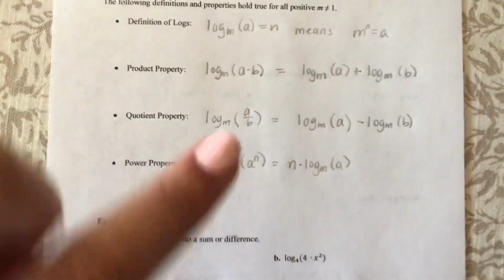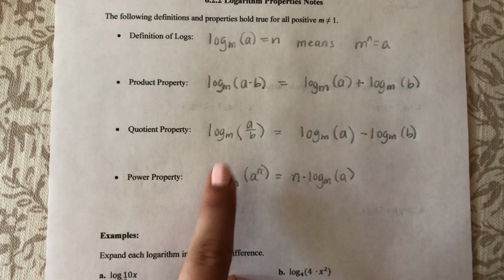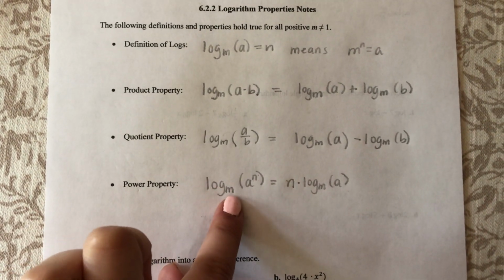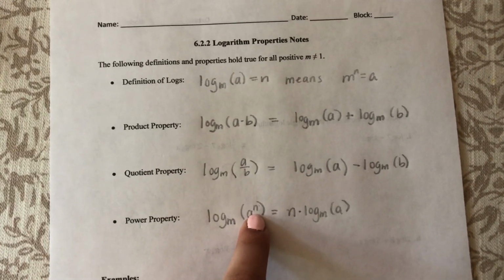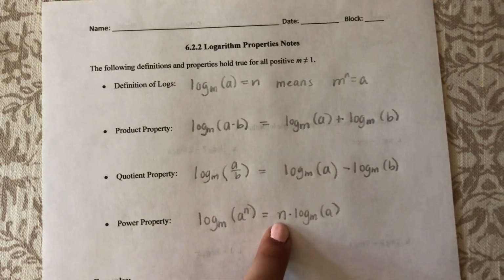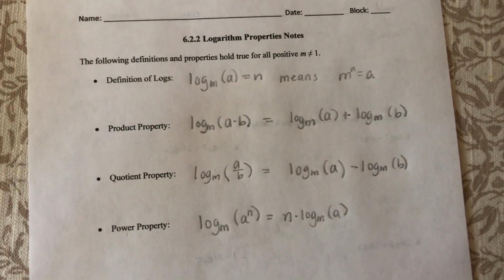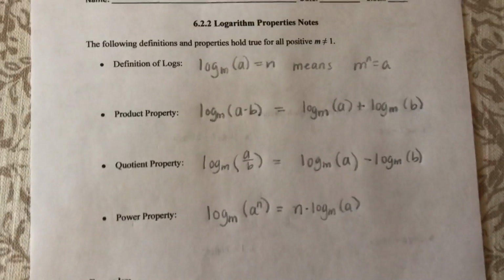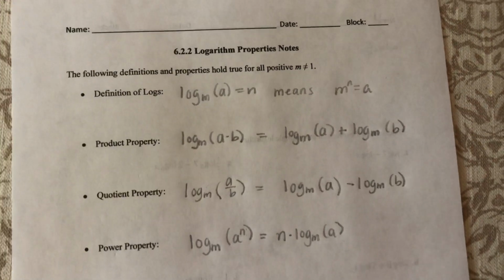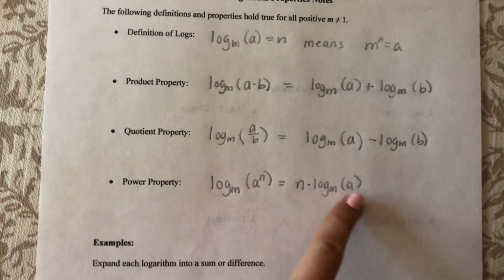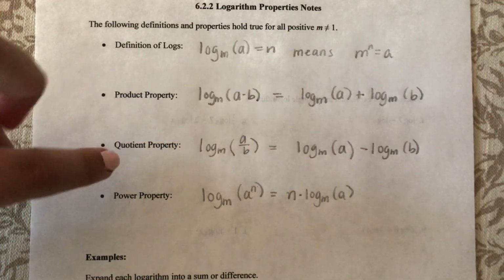Logs have three properties. This one you discovered on your own on Thursday. So from the first example, if you have log base m of a to the n, let's say the thing inside the log is being put to a power, you can bring that power to the front and just multiply it with the log. This is a similar property to the power property from exponents, because if you put a power to a power, you would multiply them. So logarithms say if you have a power, just multiply it in the front, bring it to the front. Two more properties are product and quotient.